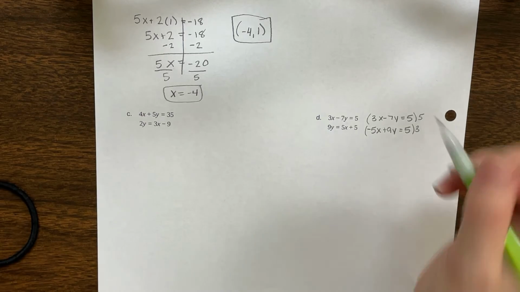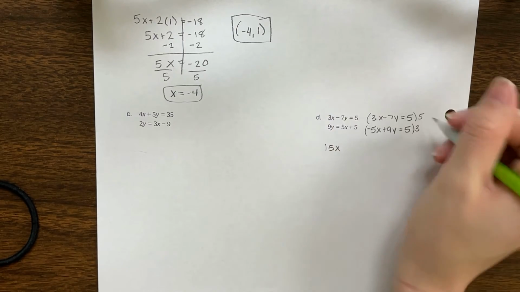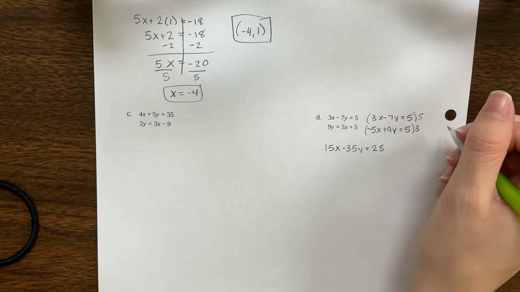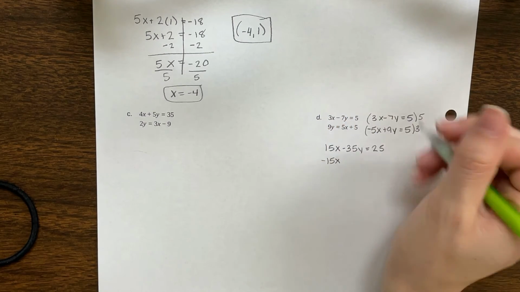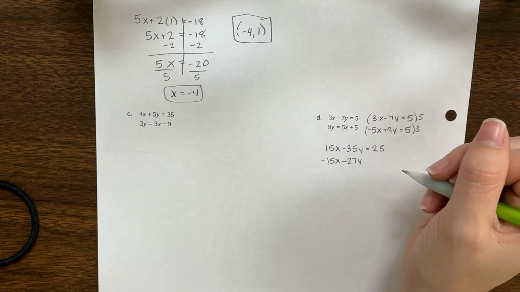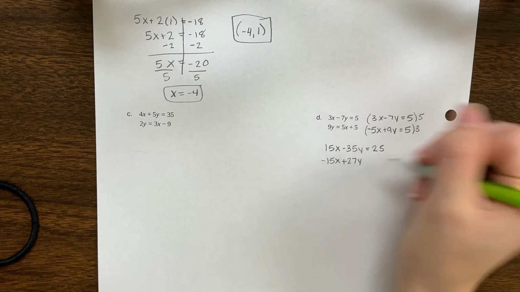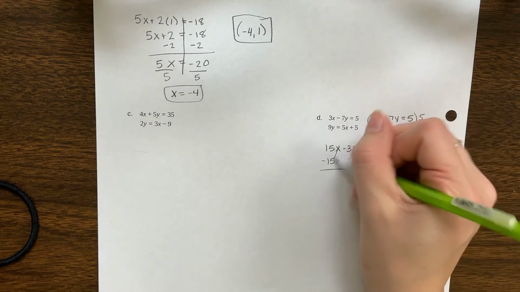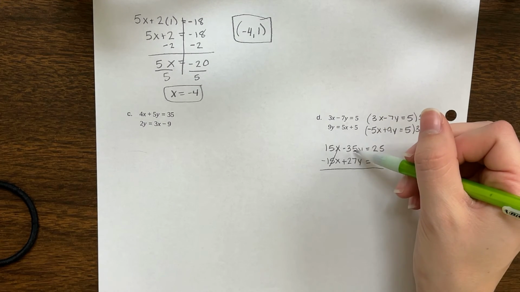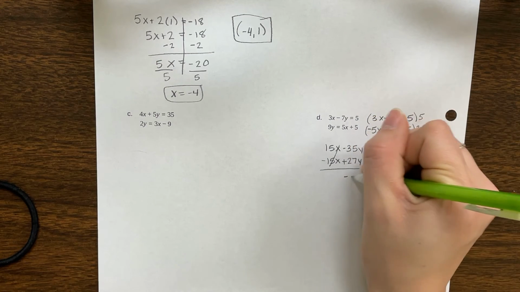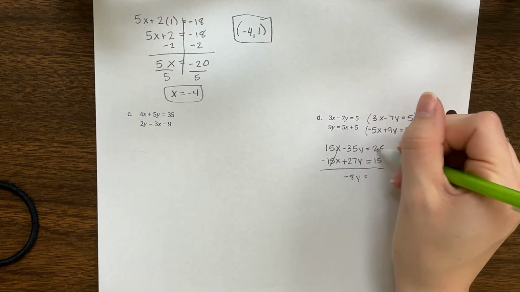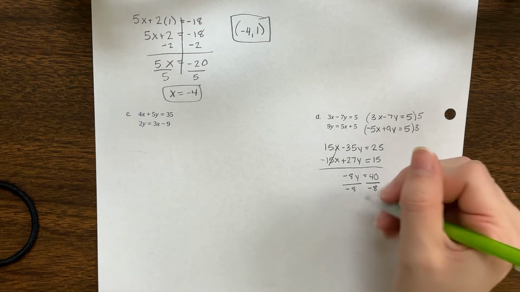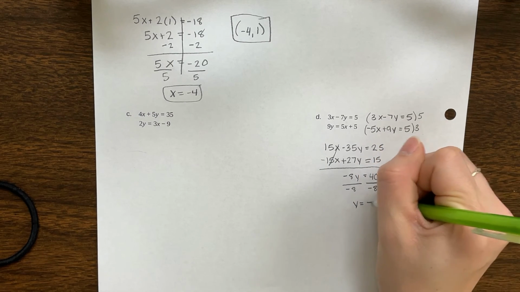Okay. So I would then end up with 15x minus 35y equaling 25. Then I would have negative 15x plus 27y, sorry, and then equaling 15. So my x's do eliminate, they add to 0. I have negative 35y plus 27y is going to be a negative 8y. And then 25 plus 15 is 40. Going to divide by a negative 8. That means my y is going to be negative 5.